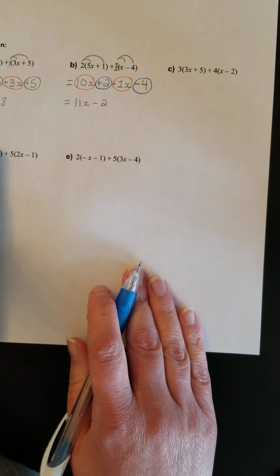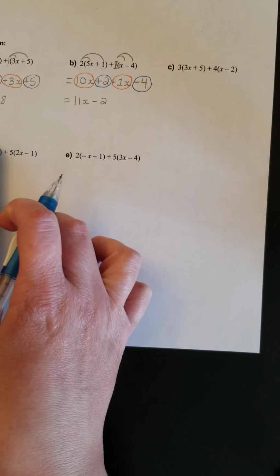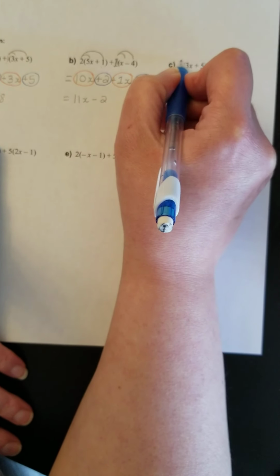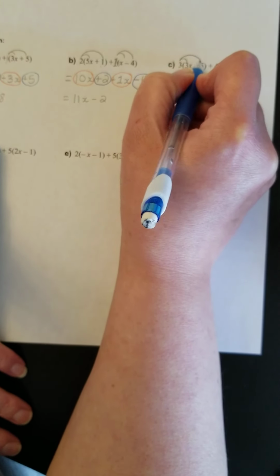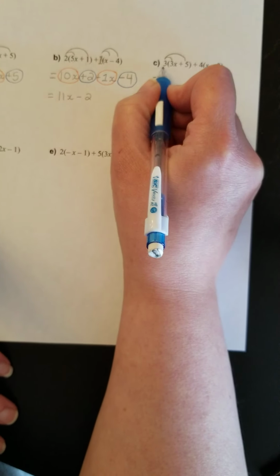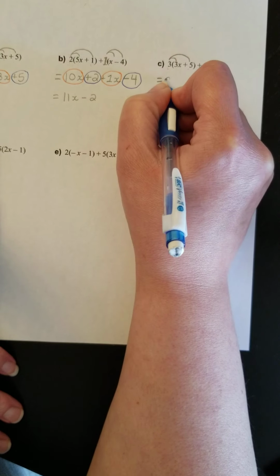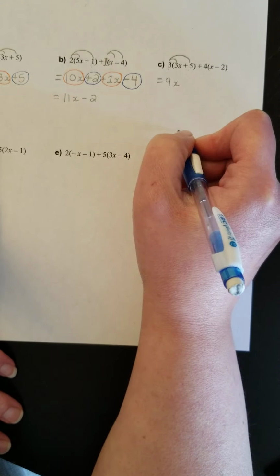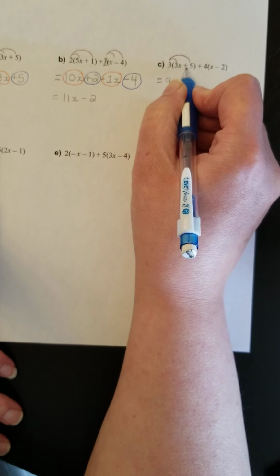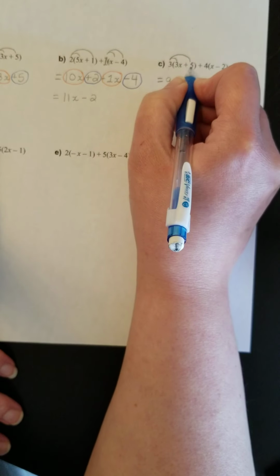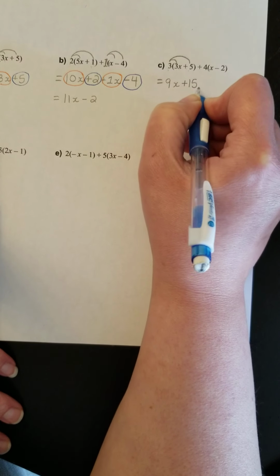And for C, now we have a number in front of both brackets. So the first bracket is going to be multiplied by 3. So I'm going to distribute that 3 into my first bracket. 3 times 3x, 3 times 3 is 9, and it has an x because my term has an x. Positive 3, positive 5. Positive and positive make a positive answer. 3 times 5 is 15.